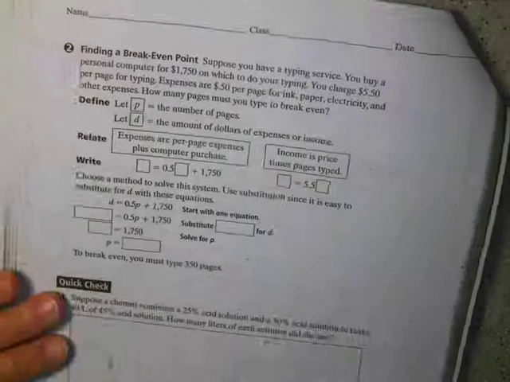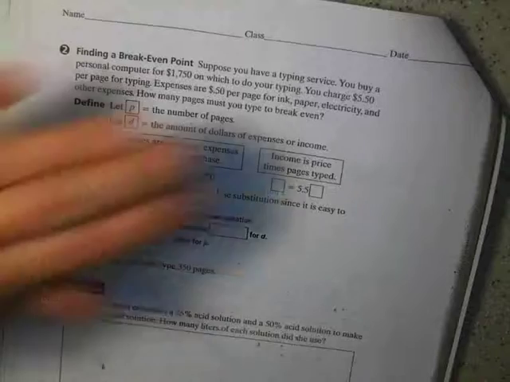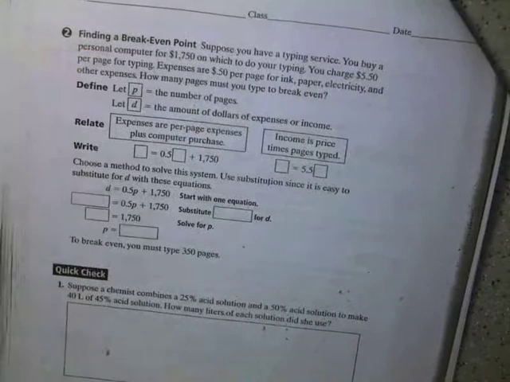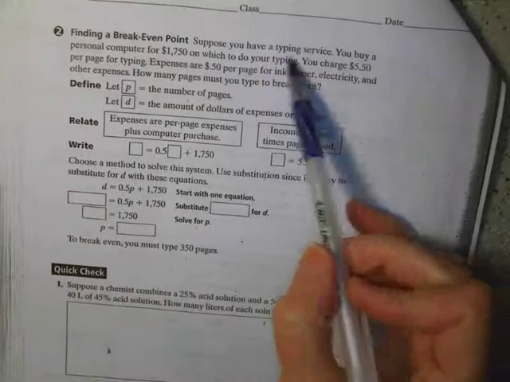Let's look at our next example, finding a break-even point. A break-even point is basically when expenses equal revenues. So you haven't made any money yet, but the point at which you start making money is when you break even.